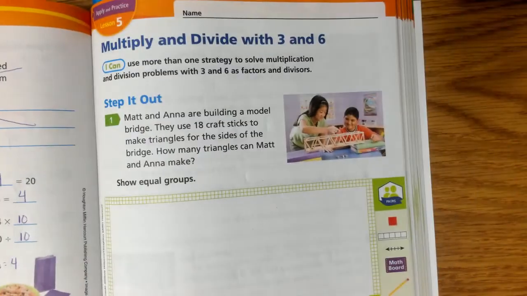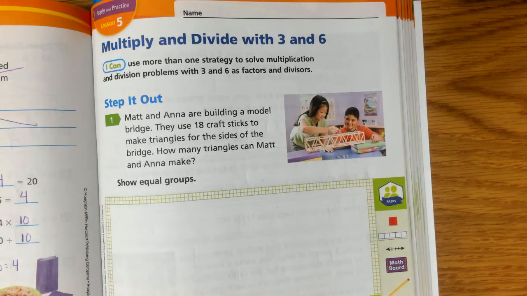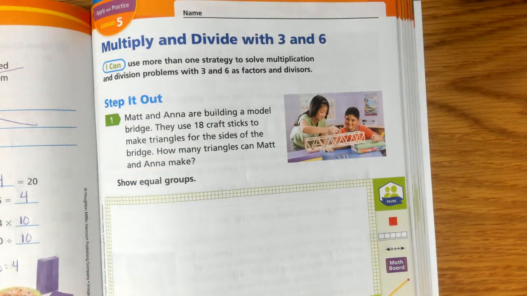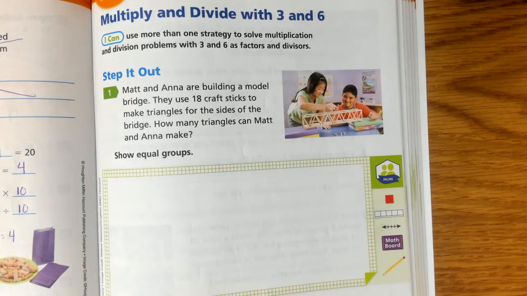So now we're multiplying and dividing with 3 and 6. So remember, I keep harping on, please be getting that green light every single day on Reflex Math, so that way you can be practicing those multiplication facts. And also work on those flashcards that I sent home, so that way you can get super quick with those multiplication facts. One of the best ways to learn is just to keep practicing, and keep memorizing your multiplication facts.